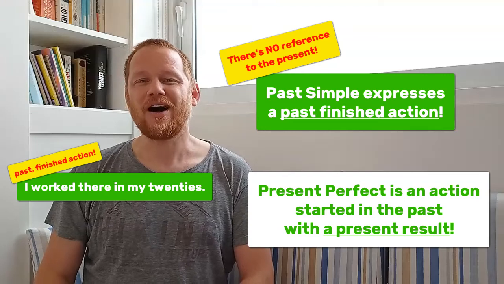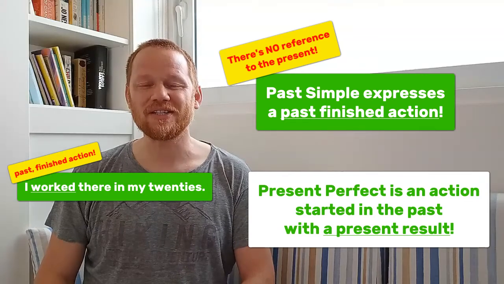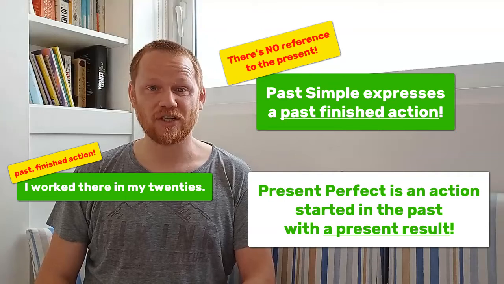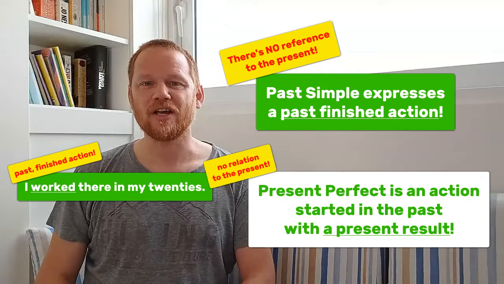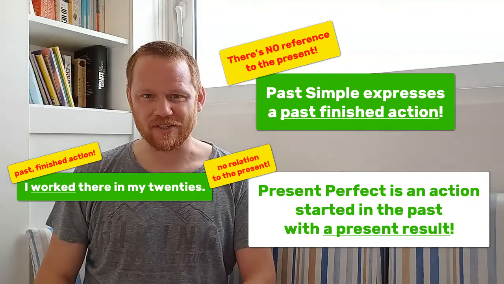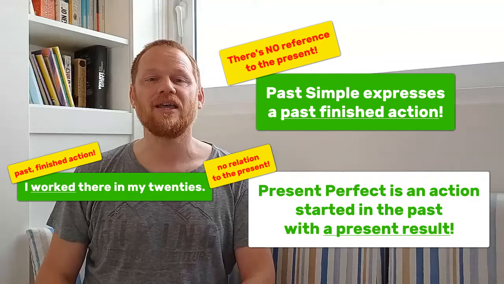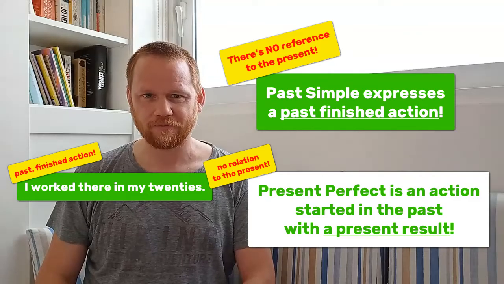Second example. I worked there in my 20s. Now, obviously, I'm not in my 20s anymore, right? So that's definitely a past finished action and there is no relation to the present. Okay, I worked there in the past.